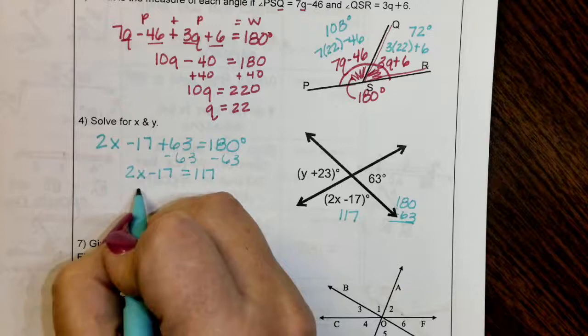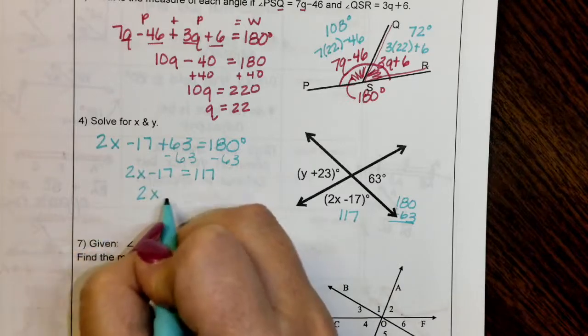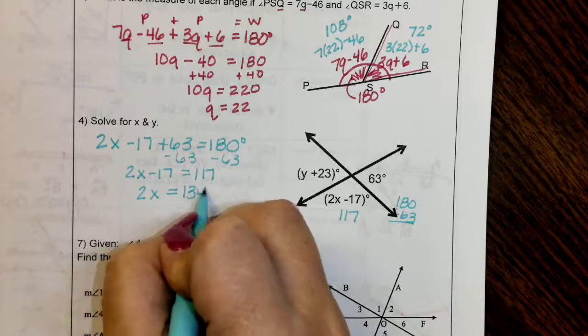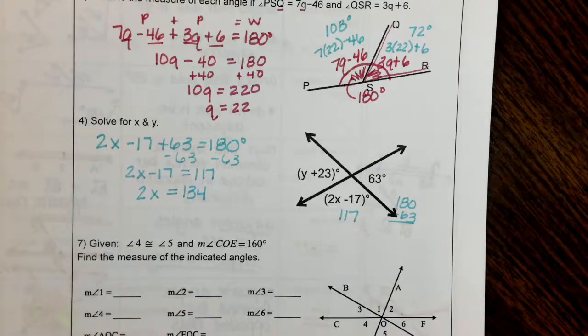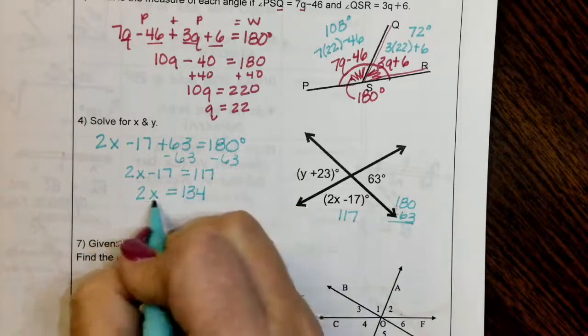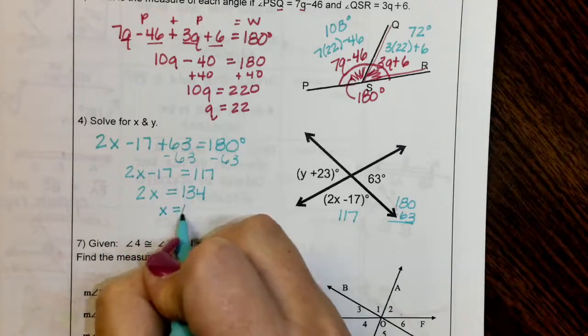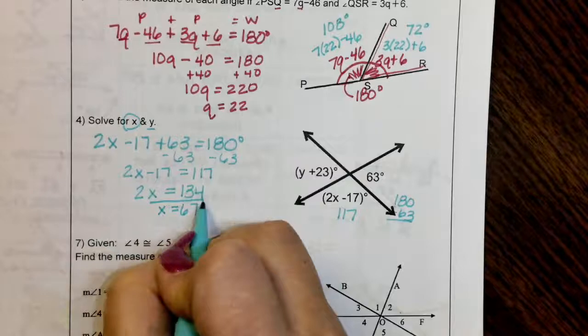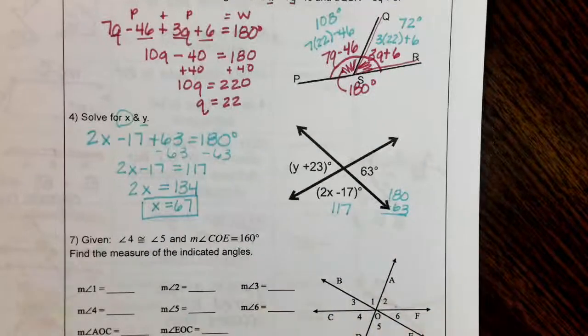It doesn't matter. So then you get 2x, add 17 to both sides. Then you would get 2x is equal to 134. And 134 divided by 2 is that x is 67. So I asked you to solve for x and y. I've solved for x, so I'm good with that. I can stop. Now I need y.